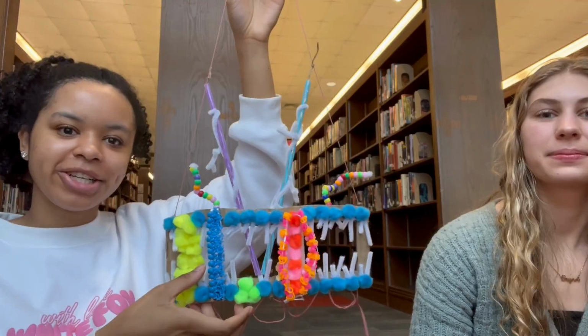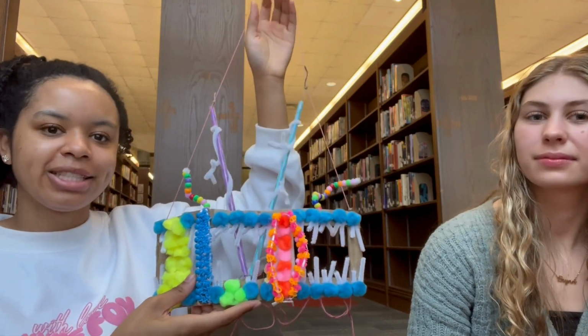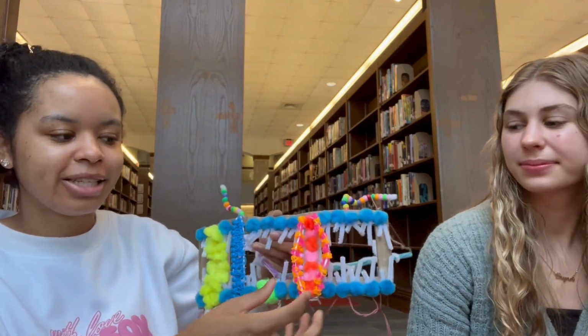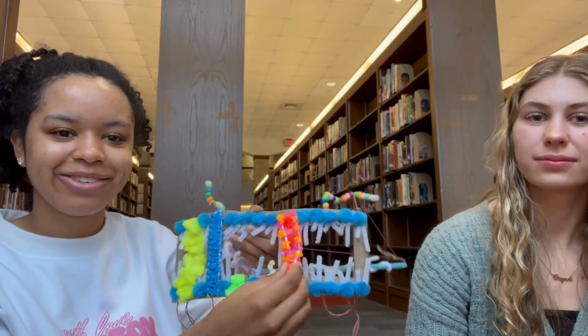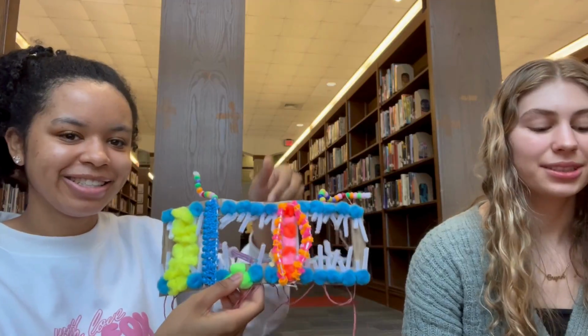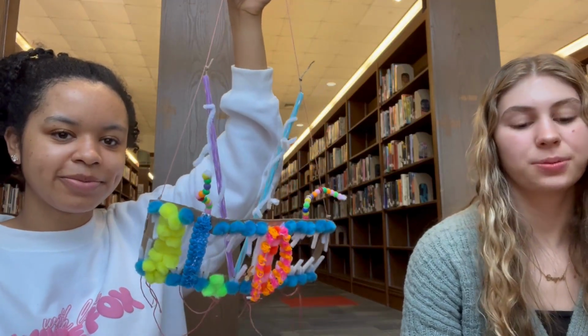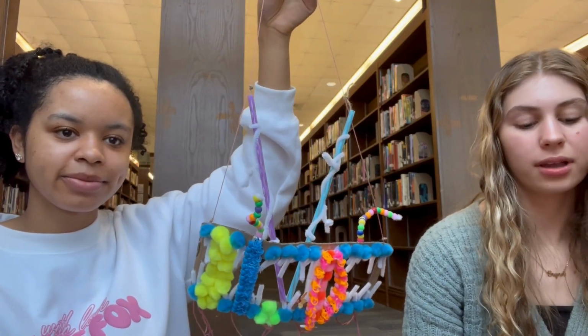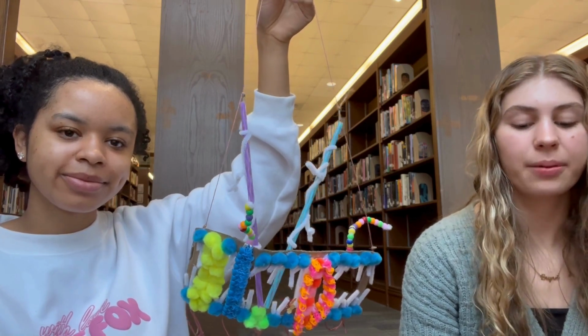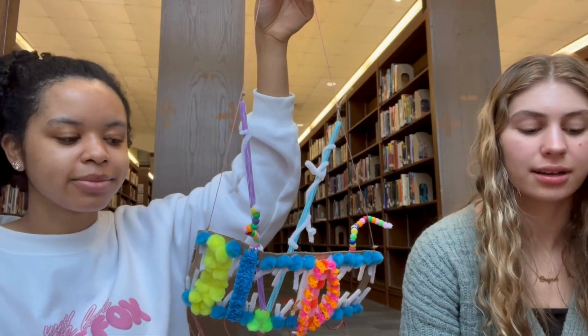So next we have our channel protein, which is a type of integral protein, and that is this orange and pink right here. Channel proteins facilitate the transport of specific ions and polar molecules across the cell membrane, and they provide a hydrophilic channel that allows these substances to bypass the lipid bilayer.